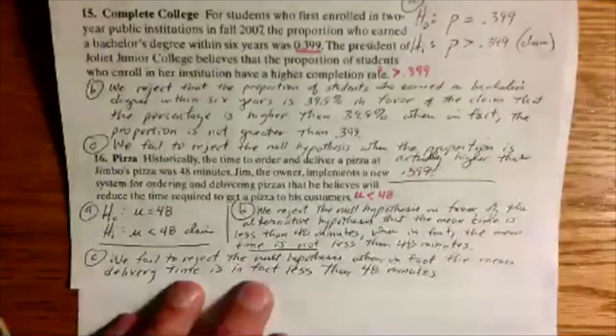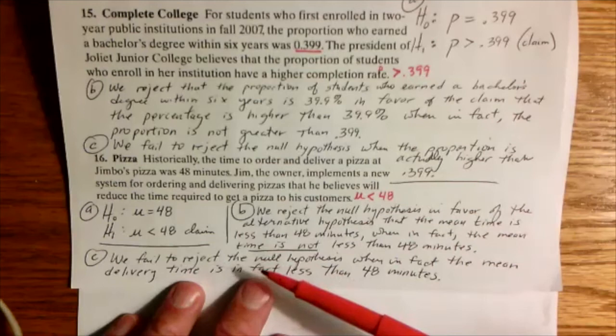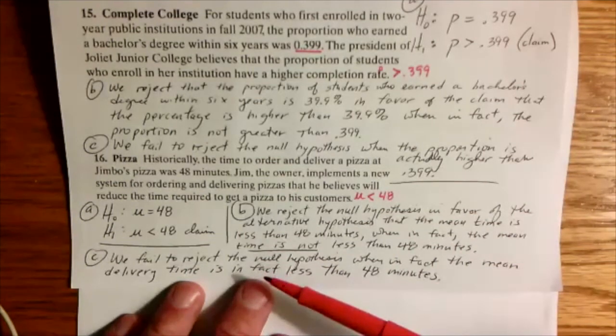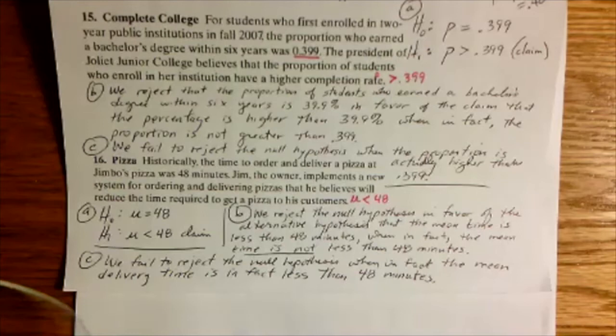And then what would a type 2 error mean in this case? That means we fail to reject the null hypothesis when in fact the mean delivery time is in fact less than 48 minutes. Okay, so type 1, type 2 errors.